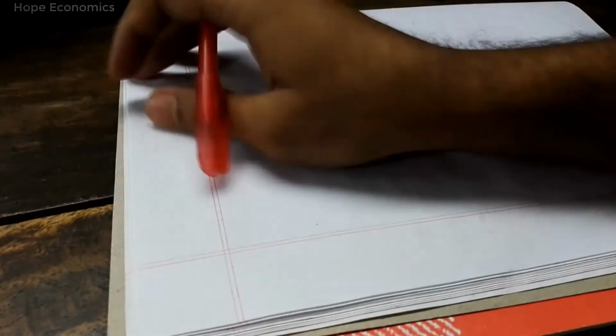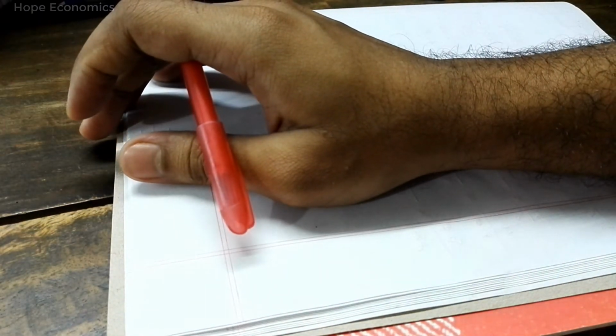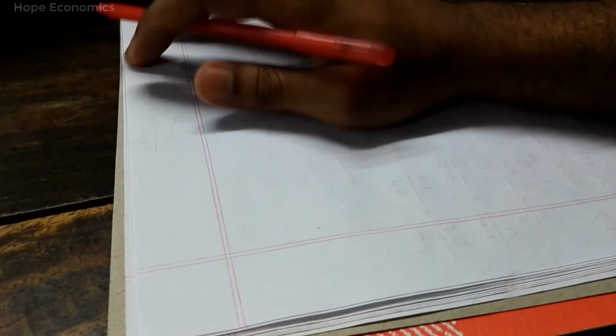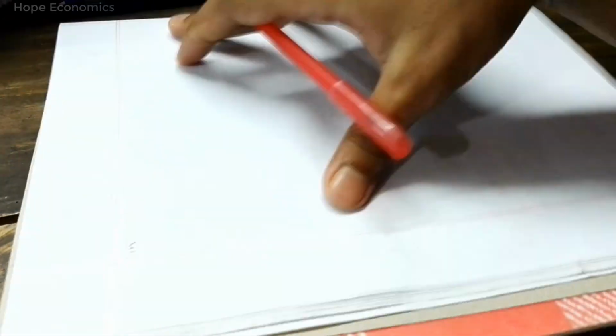So let's see two other basic things, and we are not going to discuss those in detail, just get to know what they are. Another important topic is income elasticity of demand.